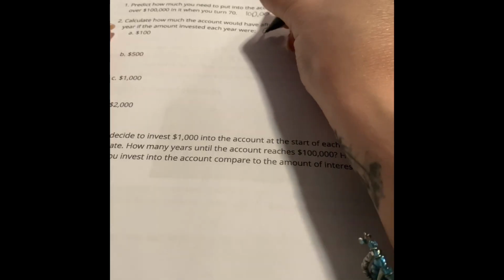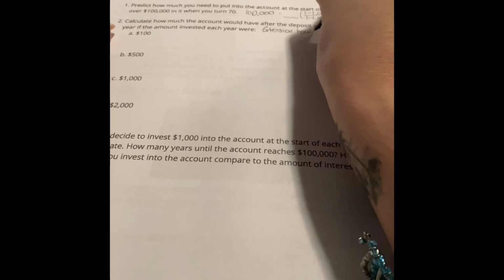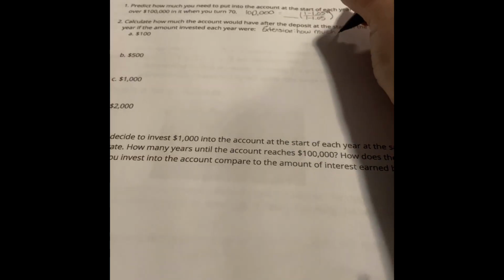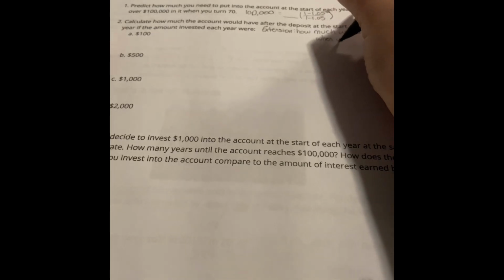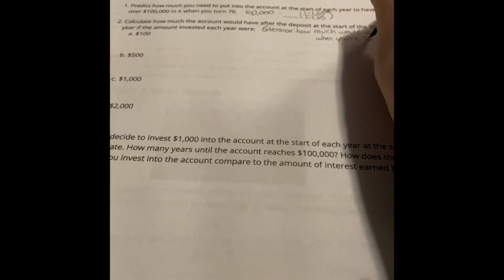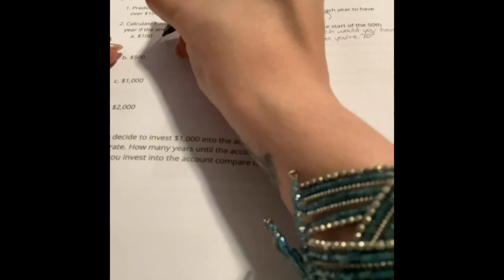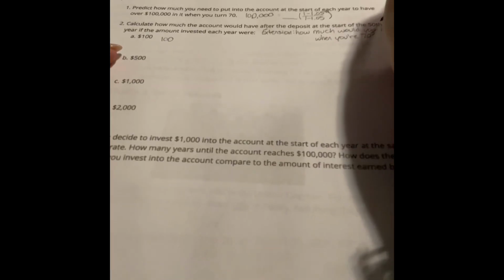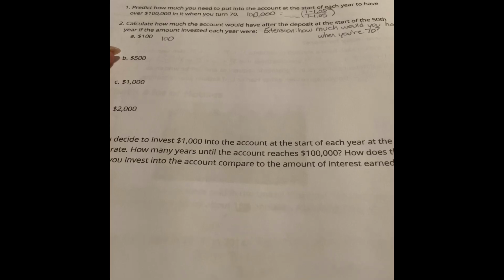When I did it with my class, something else you could do, like an extension, is how much would you have at age 70? So you could use the same kind of equation you set up here and then just replace the beginning with your amount. So here we have 100. It's just going to be 50. So if you're 14 right now, it'll be when you're 64. If you're 18, it'll be when you're 68.